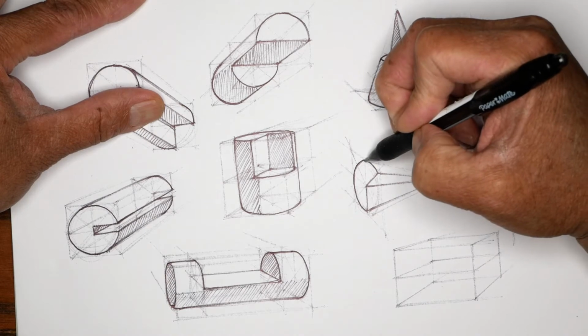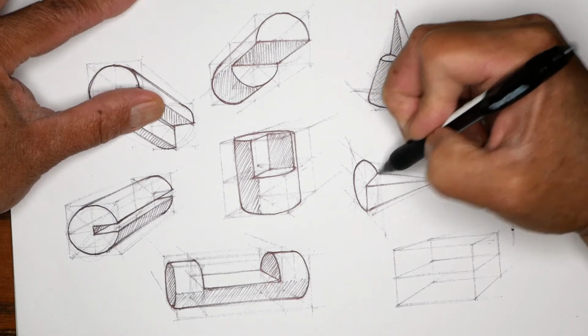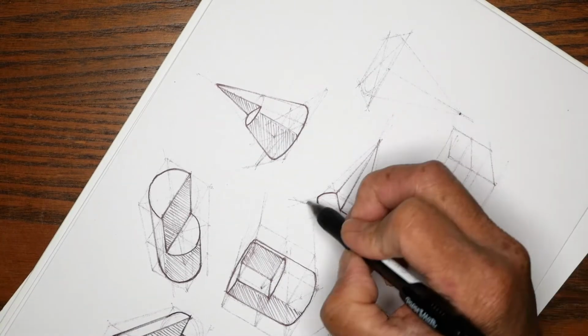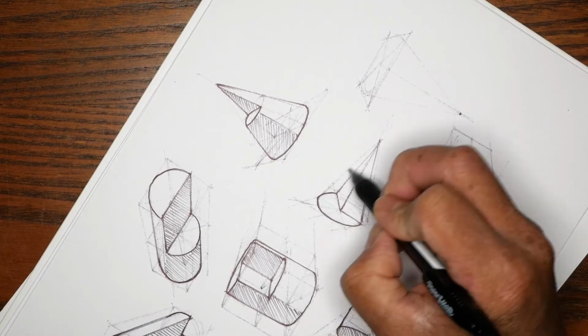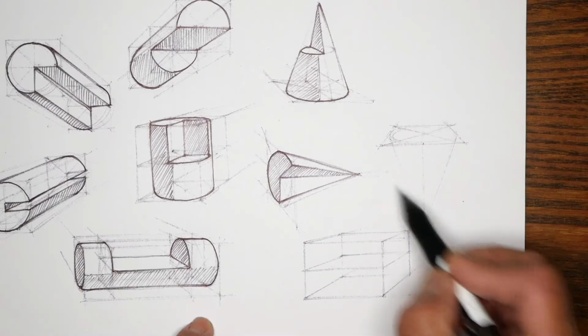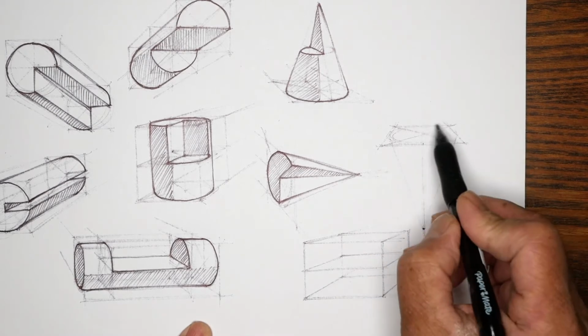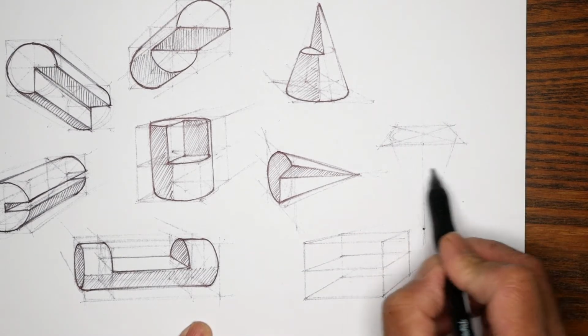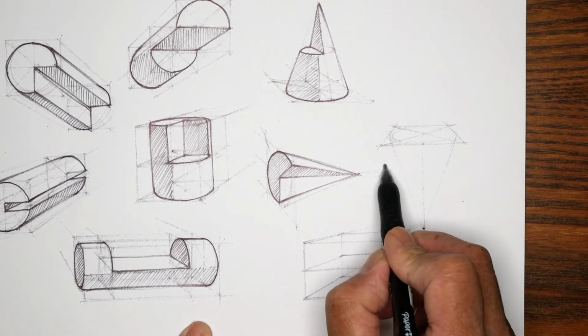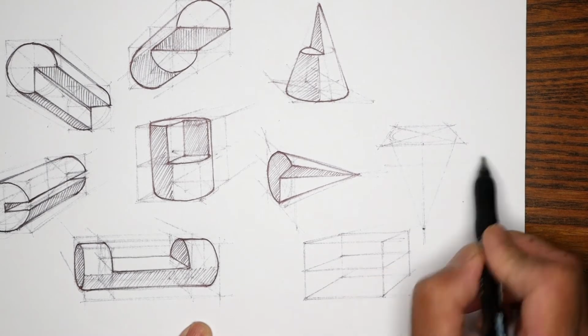Just scribe over the part of the ellipse that I do see, and then finish off that top edge. With this inverted cone, let's say I wanted to add a feature here. Of course, another way of dropping in an ellipse is just to eye it in. My major axis is going to be horizontal.